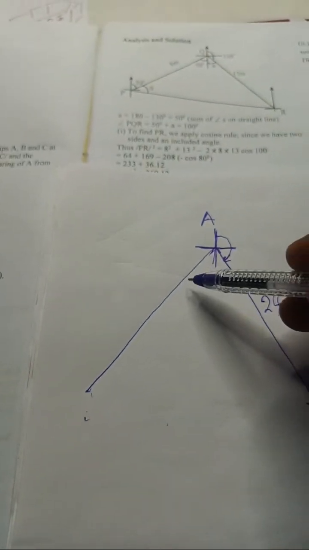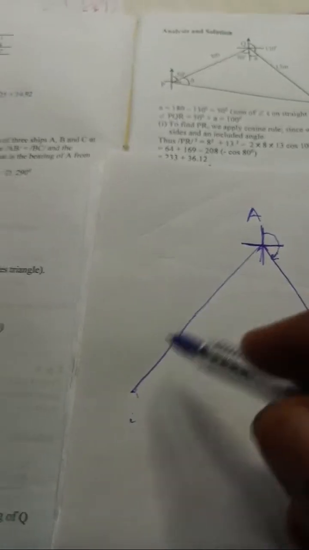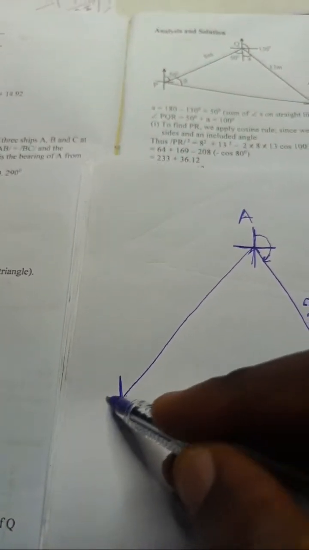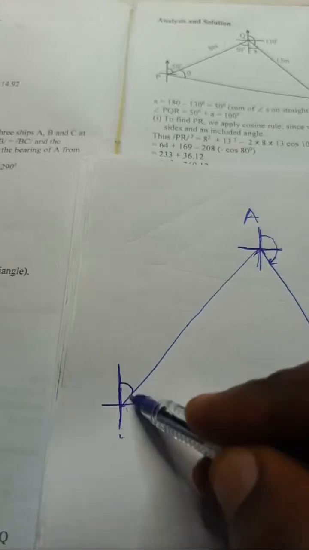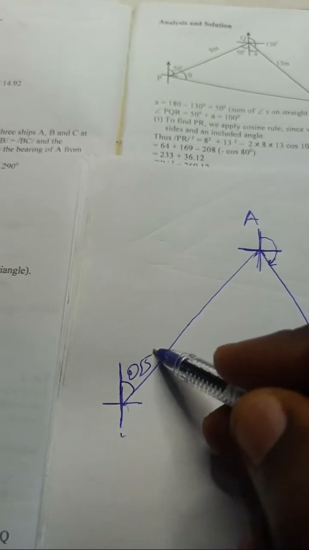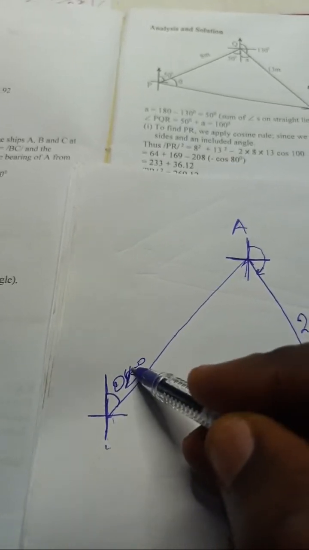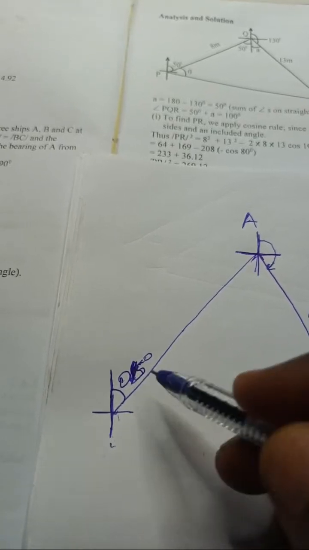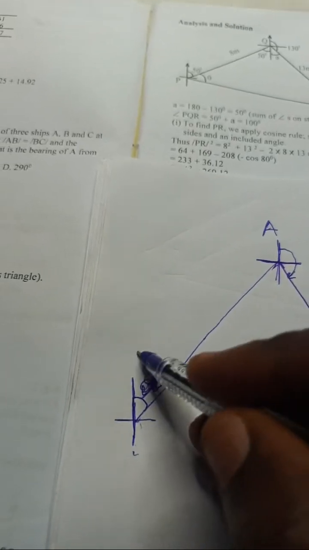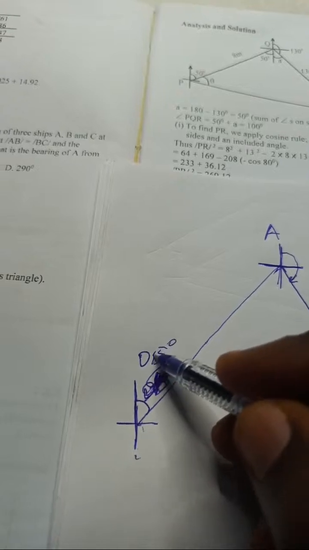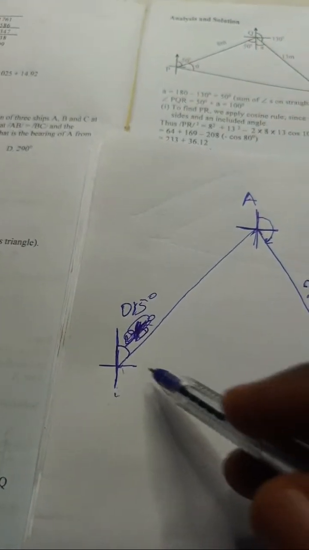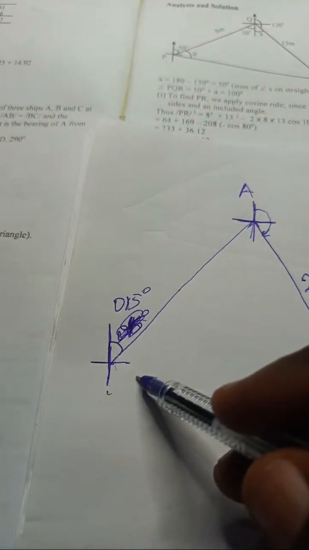Because they told us city A is on the bearing of this from city C. So the bearing we were told, which is 015, is very small. Let me rewrite it, please. 015 degrees. Very small. It's not up to 90, talk less of 180. So that's how we put it there.